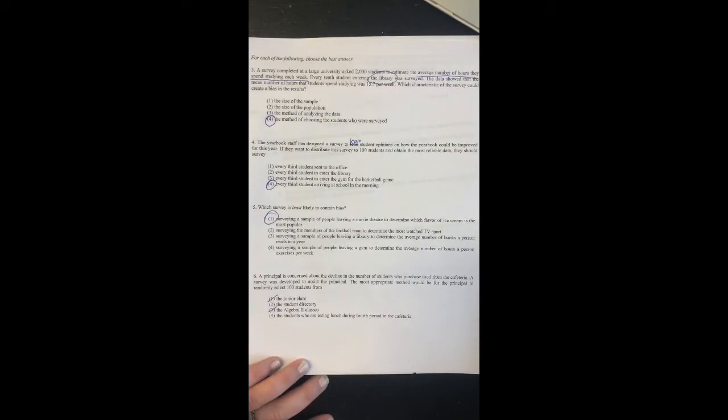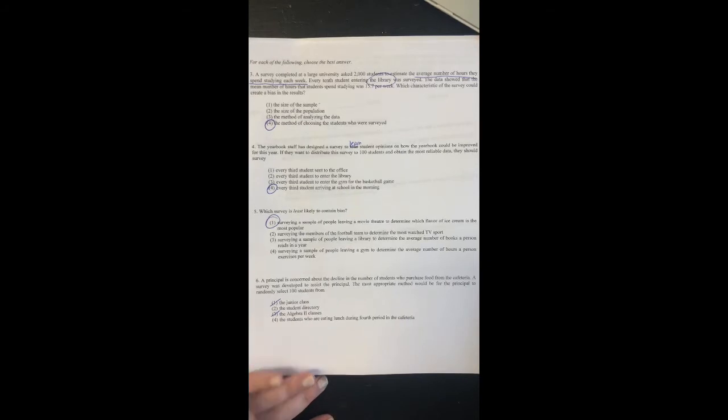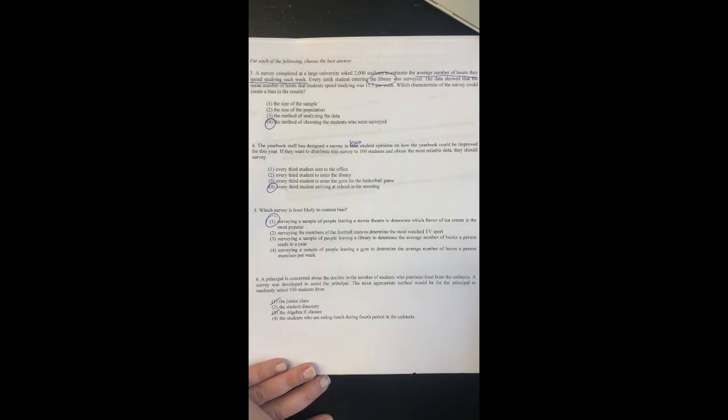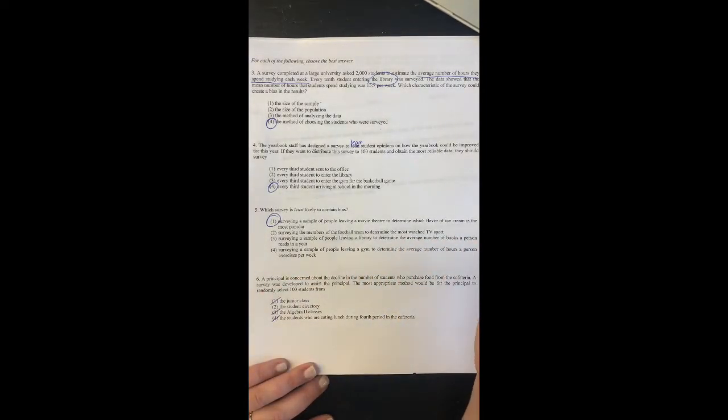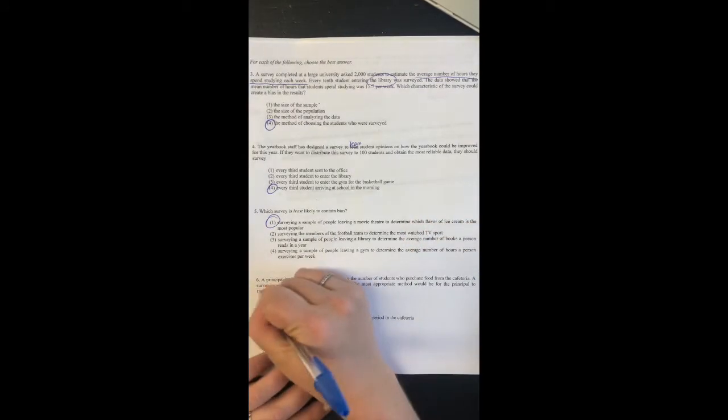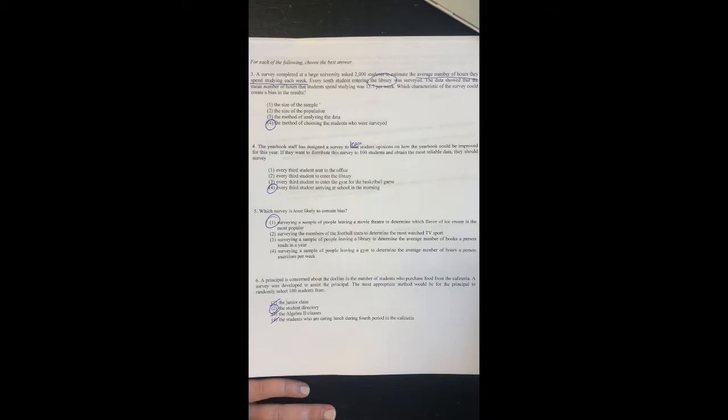Even though I know you have some sophomores and some juniors, you're keeping two very large populations, the freshmen and the seniors, out of it. Students eating lunch in 4th period, again, not everybody eats lunch, and you might get a good-ish sampling there, but it's not going to be the best. The student directory would be the best because you're going to get an equal number of all the different ages and grades and all that kind of stuff.